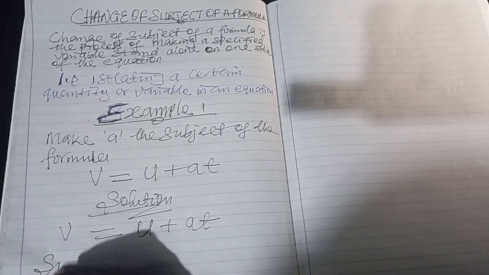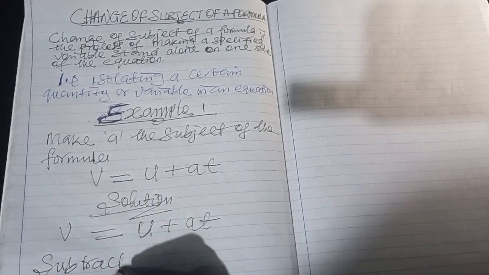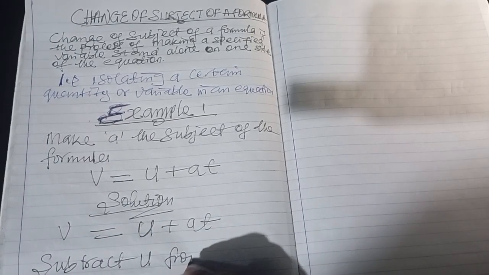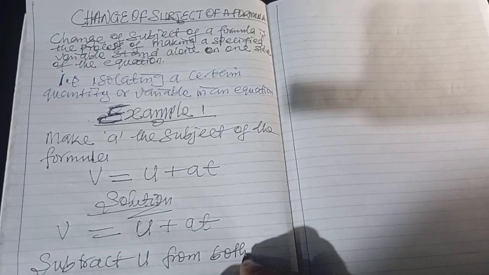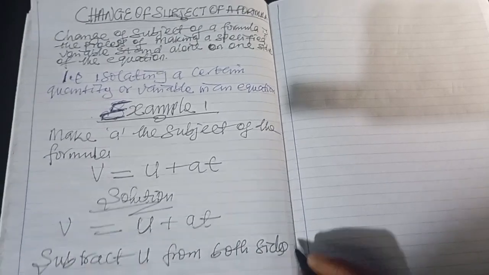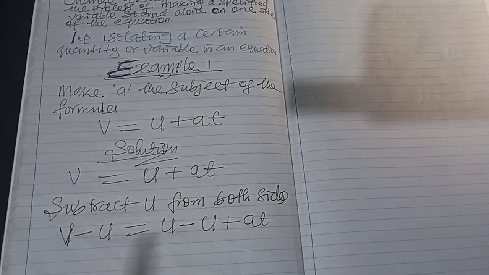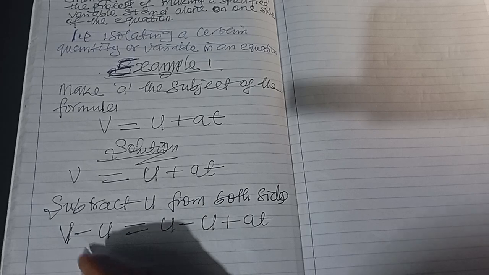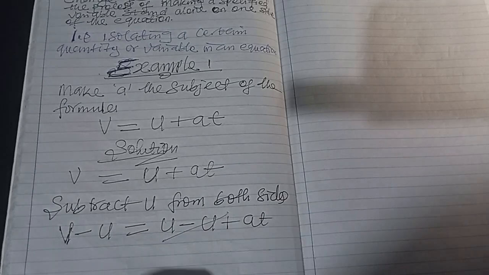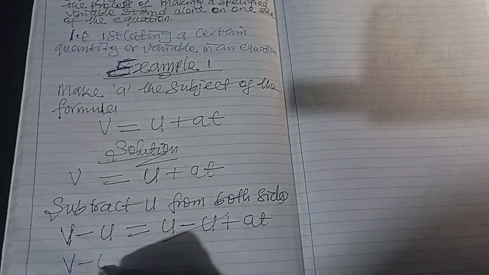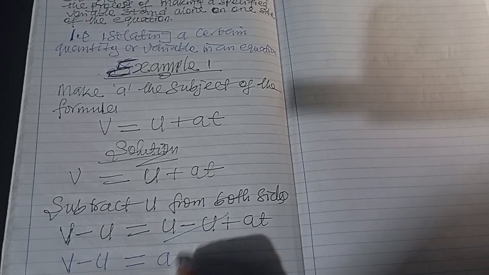Now subtract U from both sides so that you have V minus U is equals to U minus U plus AT. This is the U we are subtracting from both sides. Okay, so from here, this U minus U can go. We have V minus U is equals to AT.